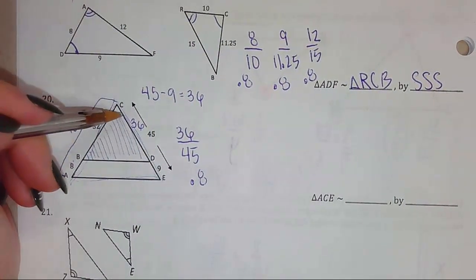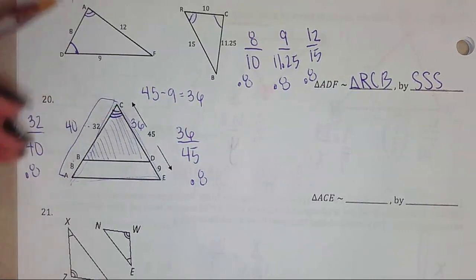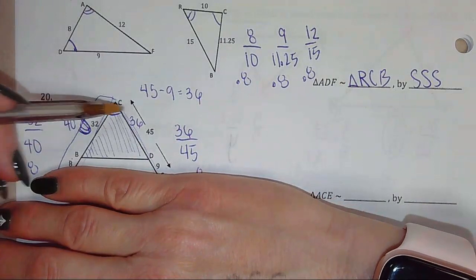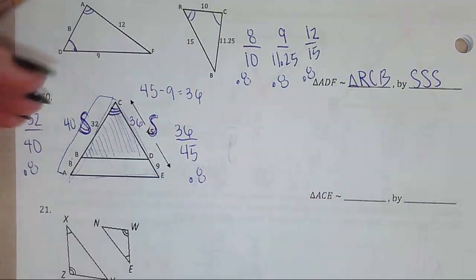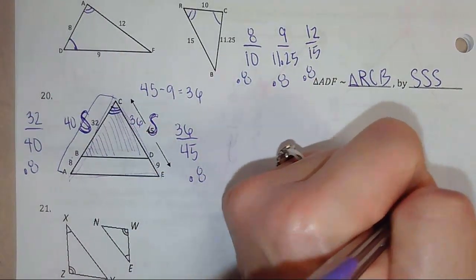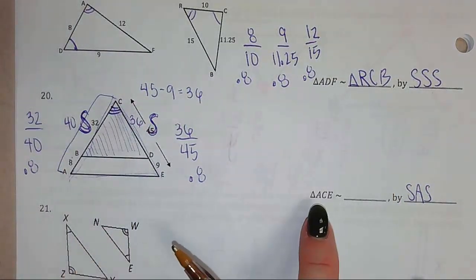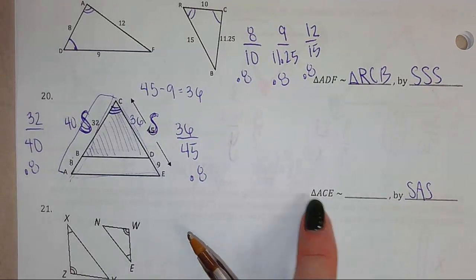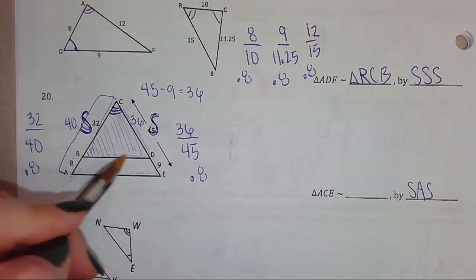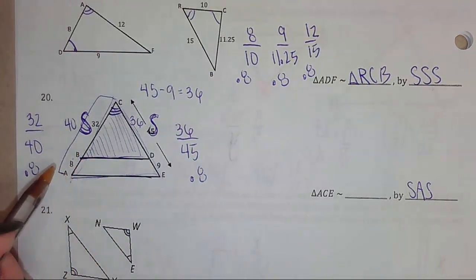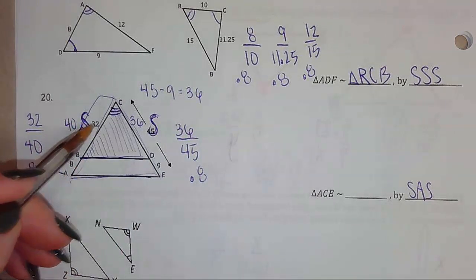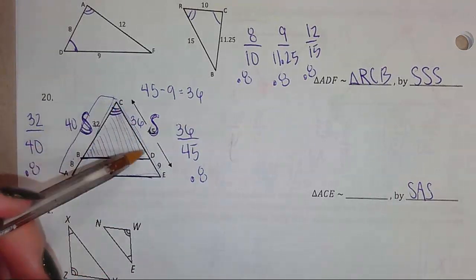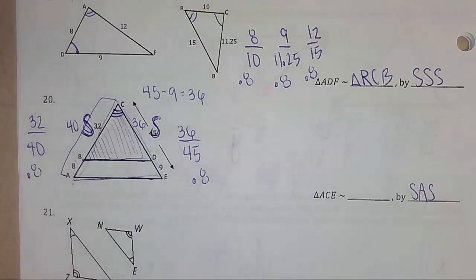All right, keep in mind they share this angle. So what you know is you have a side that's proportional, an angle, and then another side. Side, angle, side. You have to be careful, guys, okay? Because we don't know that these are parallel to start. So I can't start by doing like 32 over 8 or 36 over 9. I have to look at each triangle as a whole.